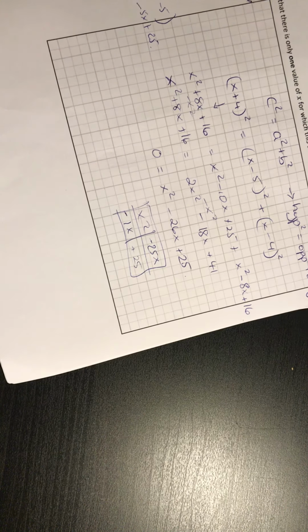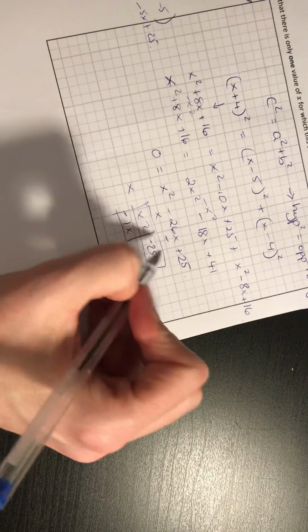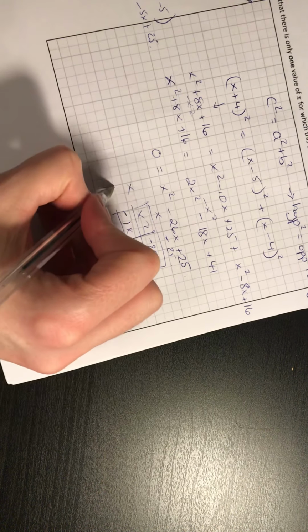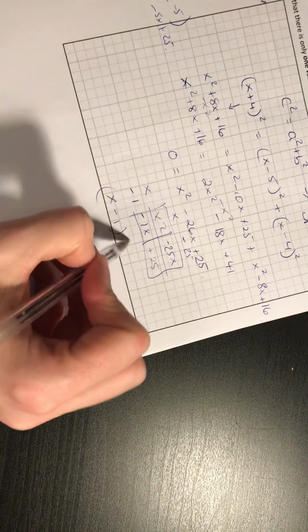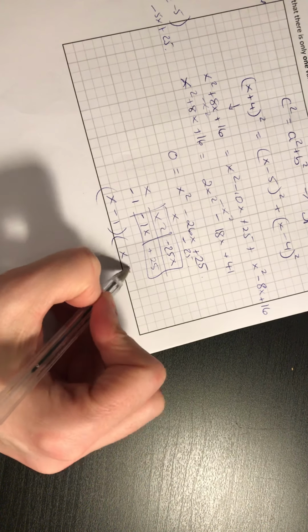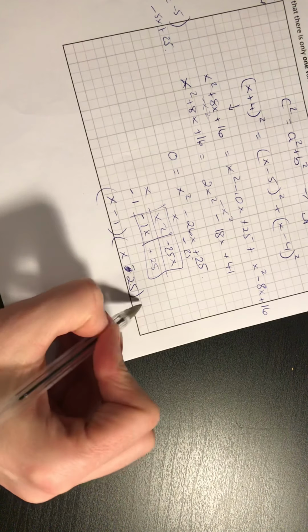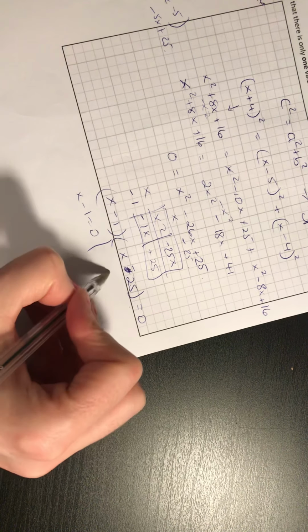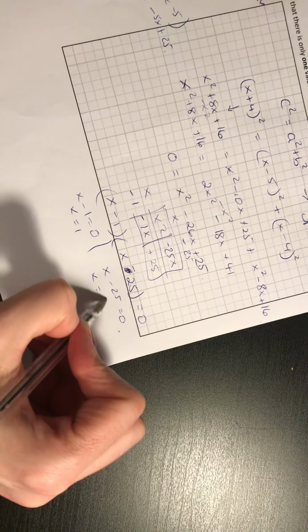So I'm throwing in my signs there. x minus, because I use that sign, 25, and minus 1. So my two factors are x minus 1 and x minus 25. Let each factor equal to 0. And x is equal to 1, x is equal to 25.